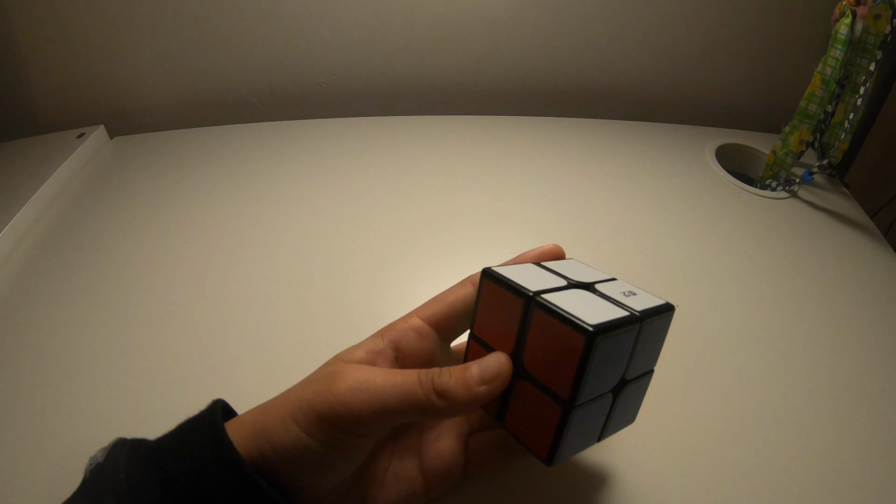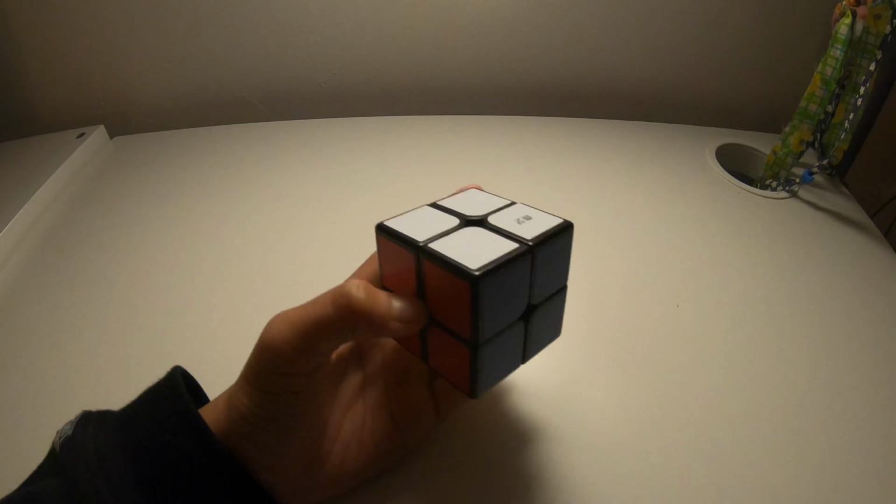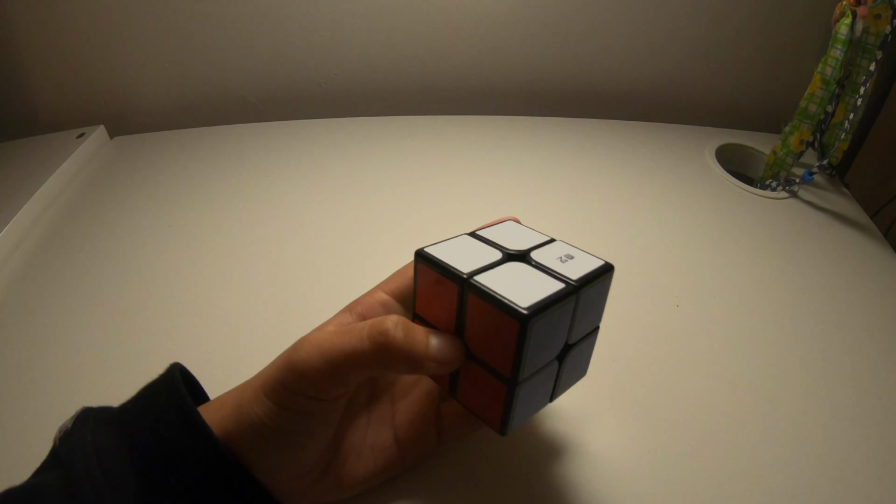Now, a reason for using CLL, well, if you use the Roux method on 3x3, one of the steps is to solve all the corners in one go. And that's exactly what the CLL method uses. One of the steps is solving all the corners in one go. So if you use Roux, you should definitely use CLL on 2x2.